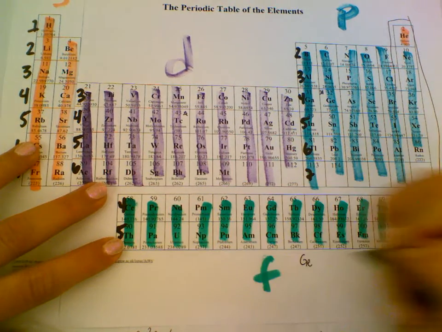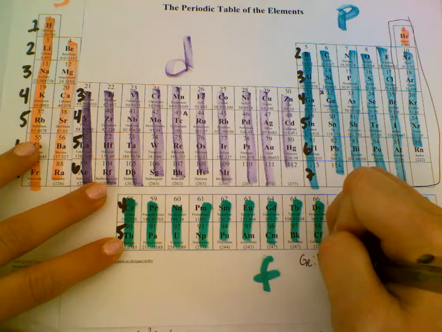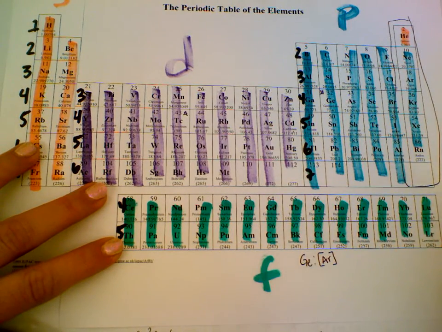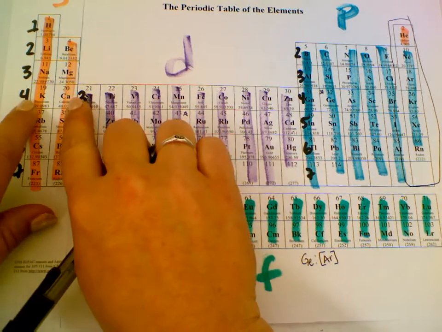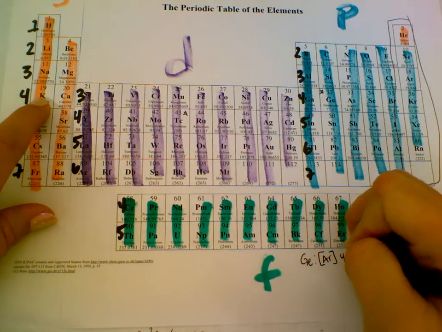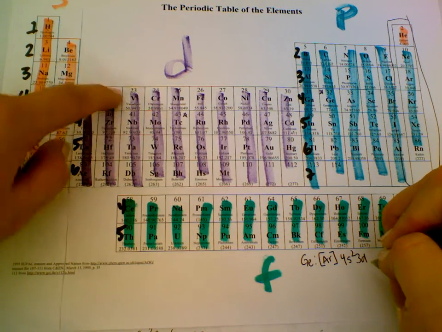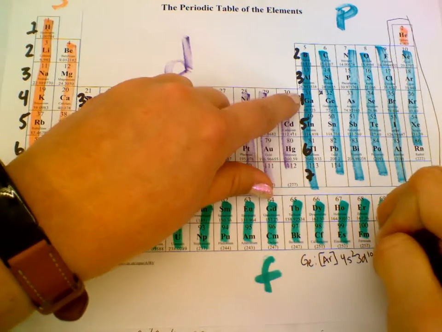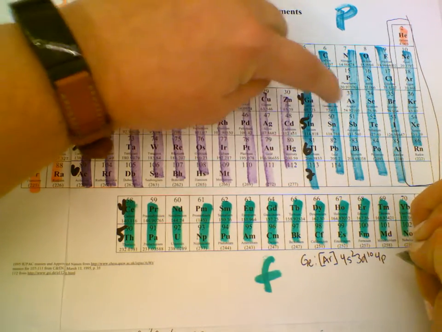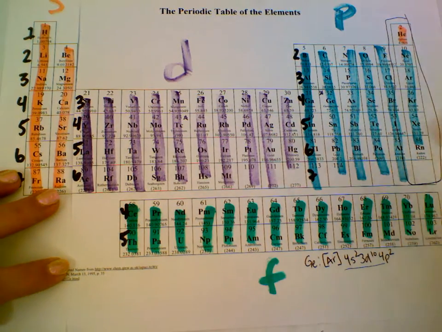So doing the electron configuration for germanium, I'm going to write Ge for germanium, colon, and then I'm going to put in brackets argon, which means the electron configuration up through argon. Then I'm going to just start at the beginning of the row I'm on. So the beginning of the row is 4, S block, 1, 2. Then I'm at 3D, count across 1, 2, 3, 4, 5, 6, 7, 8, 9, 10, 3d10. And then I'm in 4P, and I'm just going to count over to germanium, 1, 2, 4p2. And so I'm just writing out the electron configuration for the row that germanium is on.